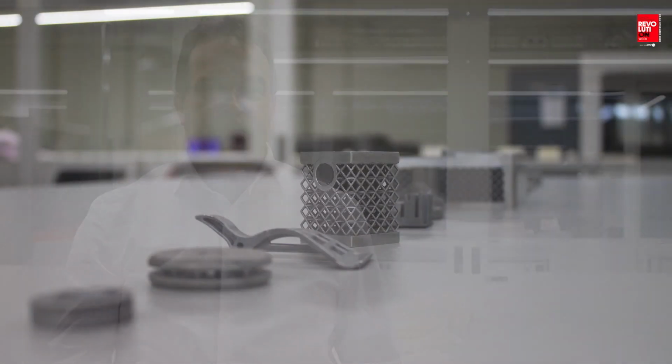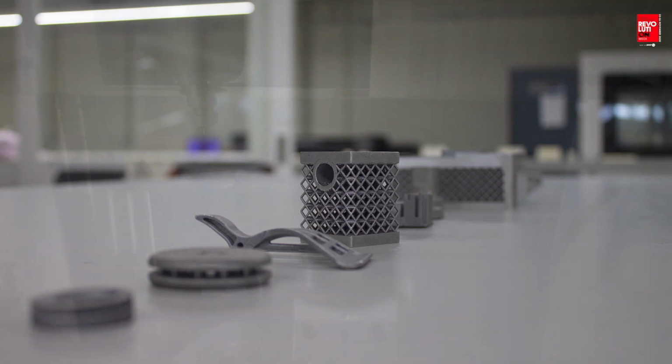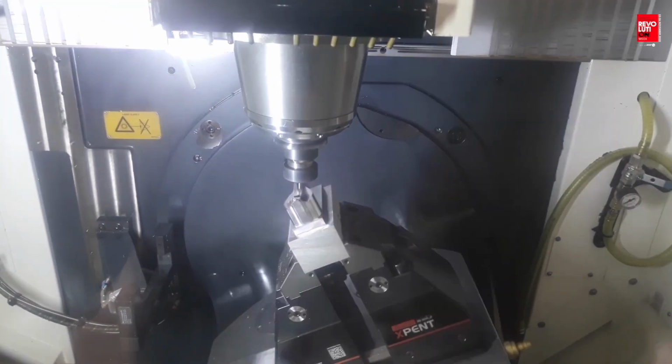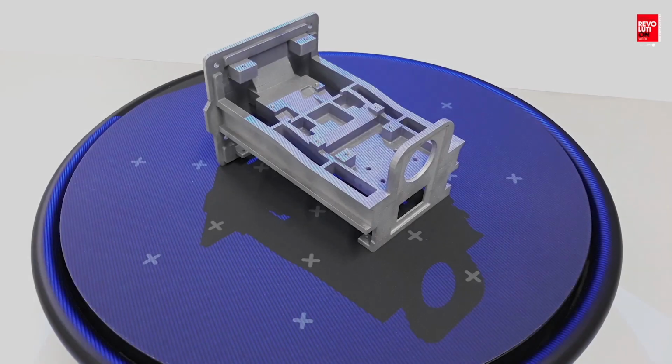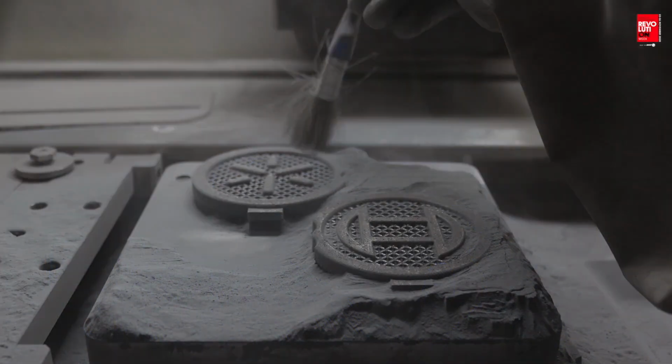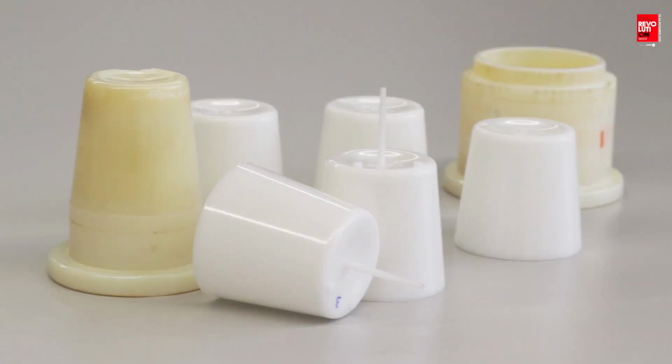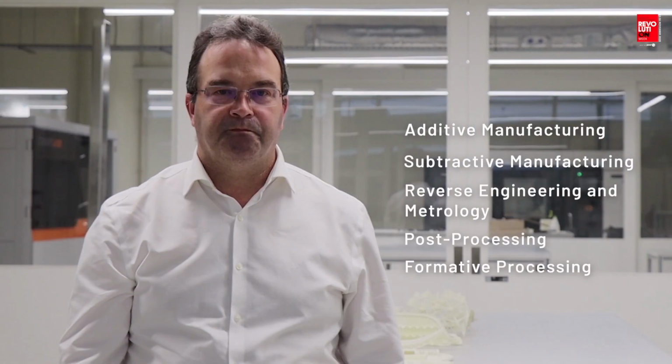In terms of the technological areas, we are divided in 5 main areas. The main is the additive manufacturing, but we have also subtractive manufacturing with the milling machine, reverse engineering and metrology, post-processing, and formative processing with a vertical injection molding machine. In terms of the resources, human resources, we have 14 members. Some of them are PhD students, but the main staff has a PhD.